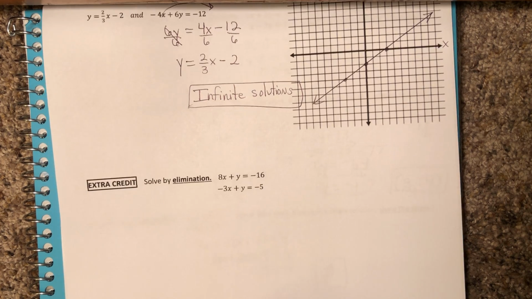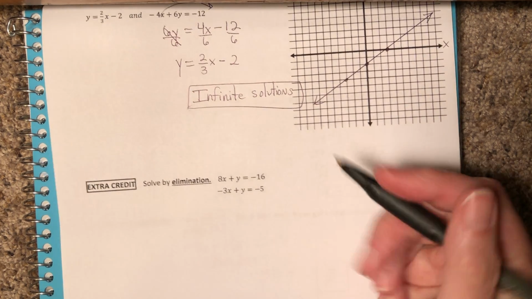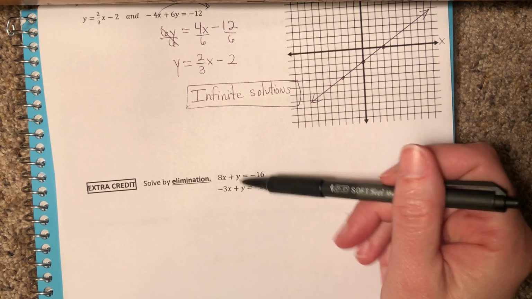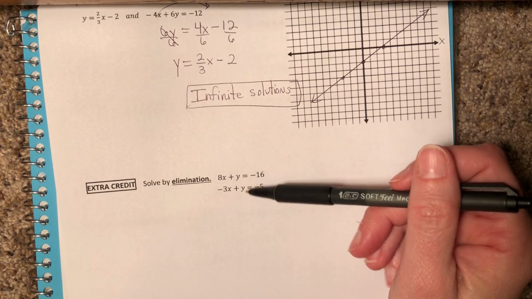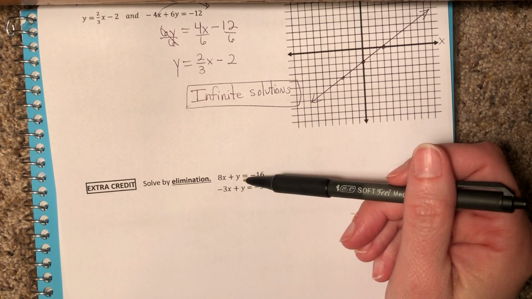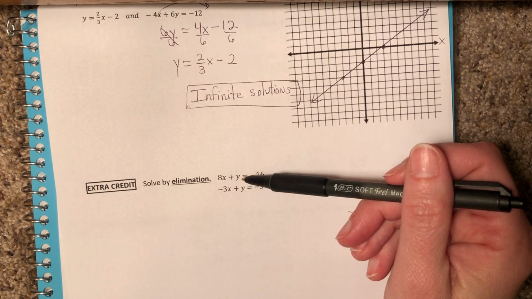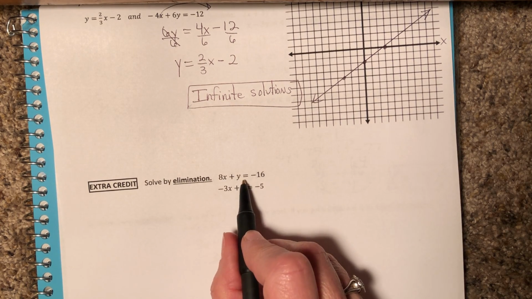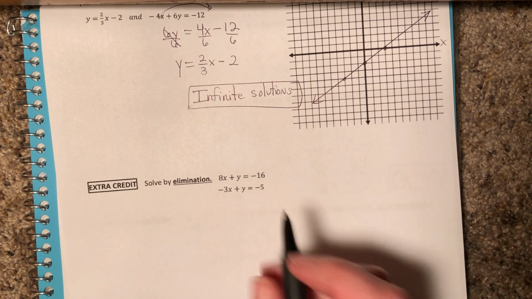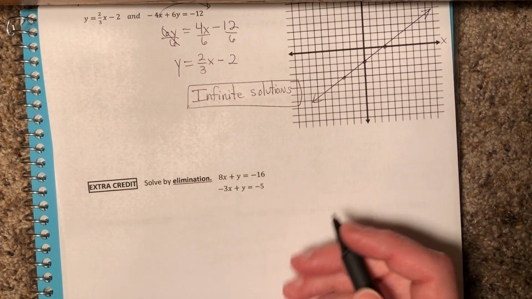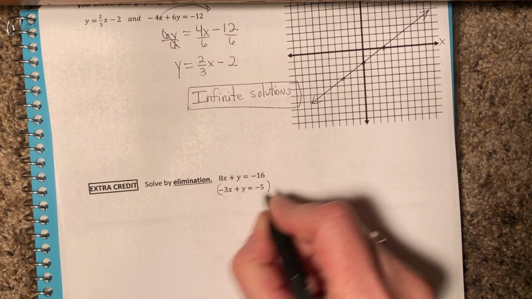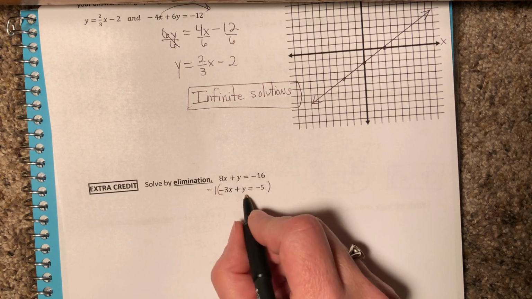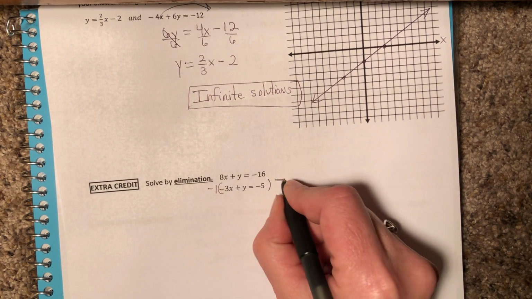Okay, and then the extra credit, solving by elimination. Looking at what I have, I see that the y terms are identical. So it looks like it's going to be easiest to cancel out the y's. I can't just add these two equations, though. It's not set up. They're not going to add to 0. So I'm going to multiply one of these equations by -1. I'll just do the bottom one. That way it'll make it a negative y, which will add to the y and make it go to 0.